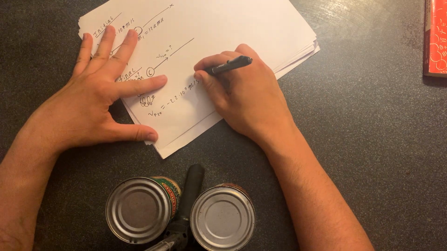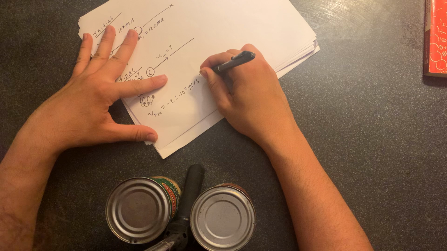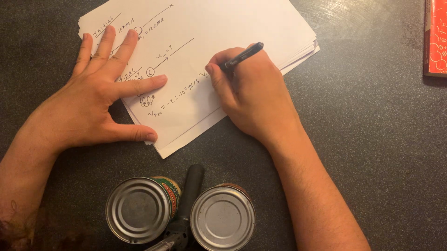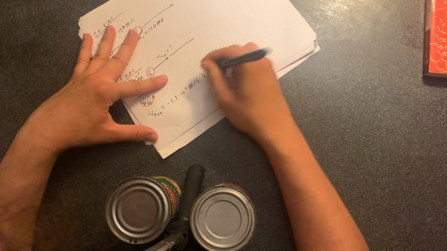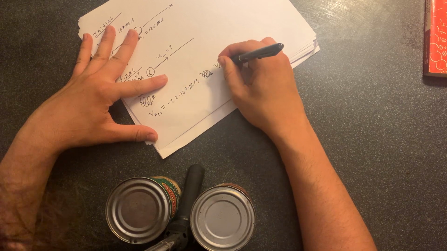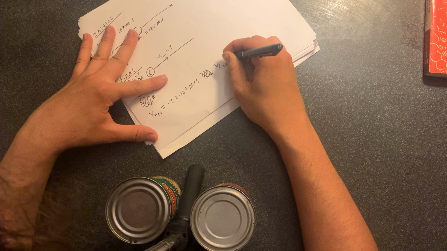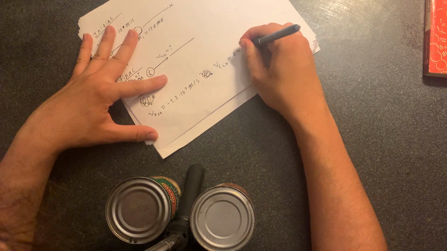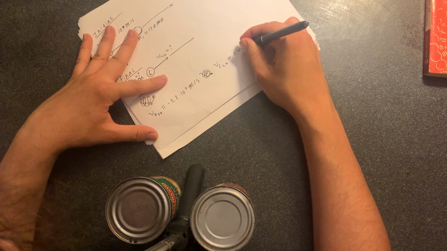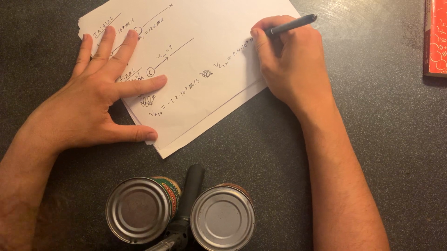And then the carbon is traveling at 0.4 times 10 to the 7th meters per second.